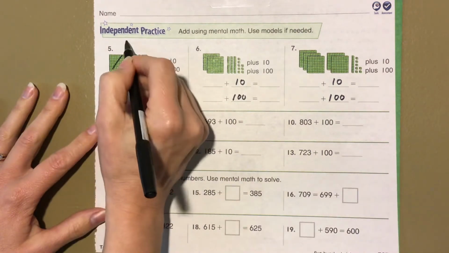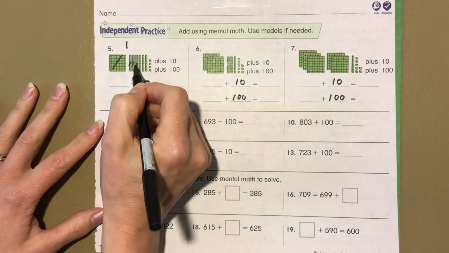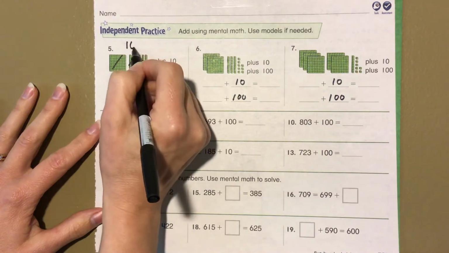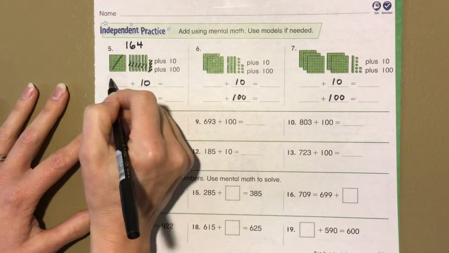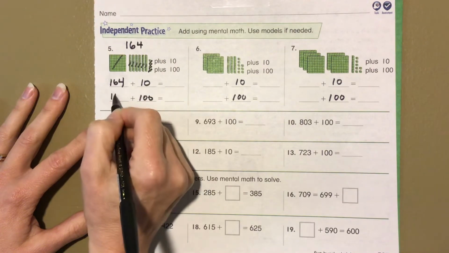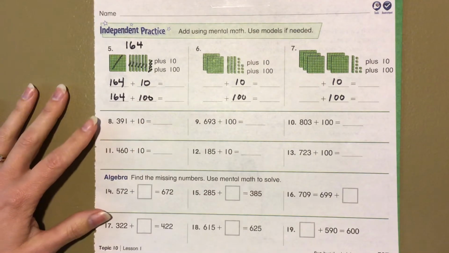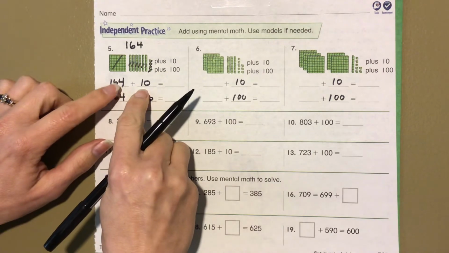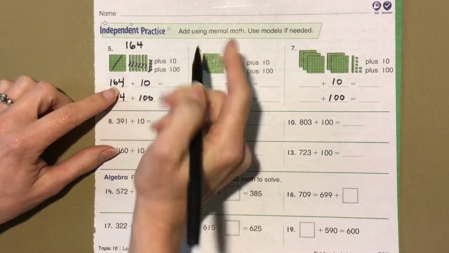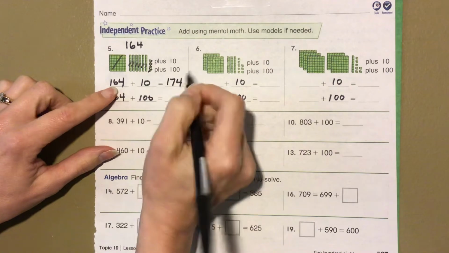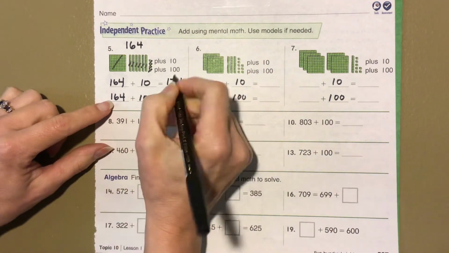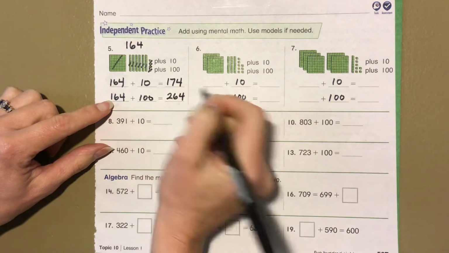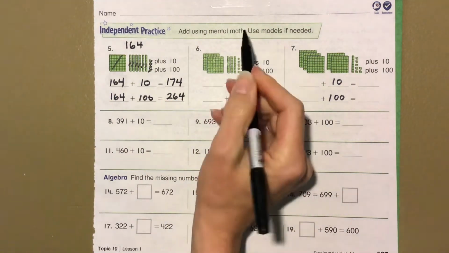So let's first of all figure out our first number here. So we have 100, 10, 20, 30, 40, 50, 60. We have 6 tens. How many ones? 1, 2, 3, 4. So we have 164 plus 10 and 164 plus 100. So again, when we go by tens, the number in our tens place just increases. So that's going to become 174. When we add by 100, the number in the hundreds place increases. So that becomes 264.